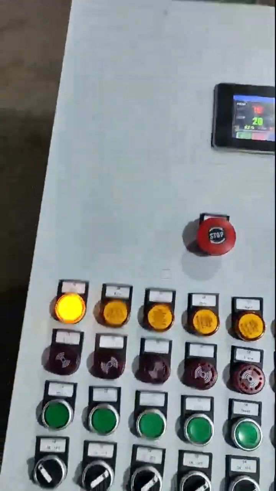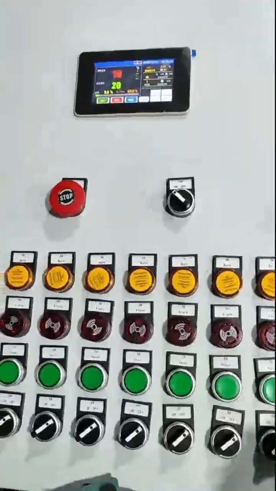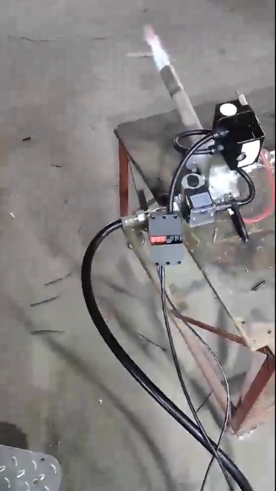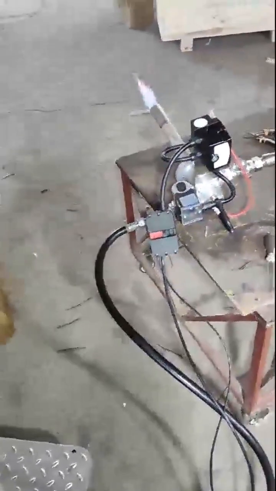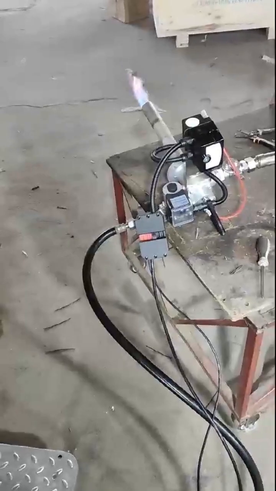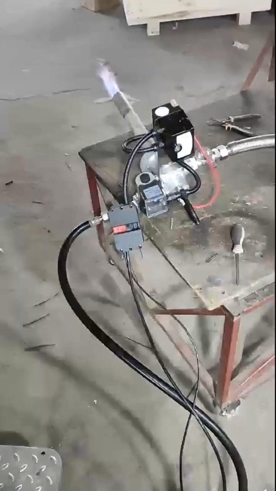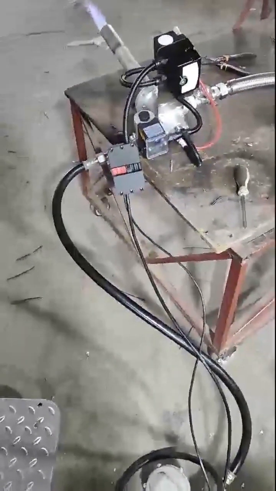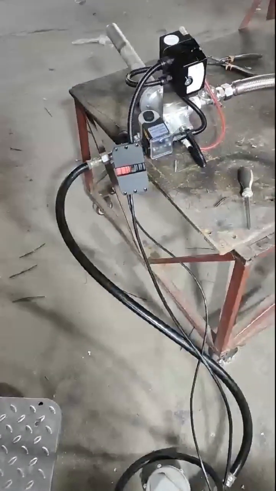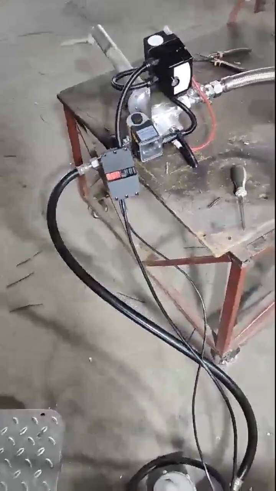When the burn light comes on, all 10 lights will be on. If there's any problem, for example with the flame, I'll simulate a gas shortage. You see, now the gas suddenly runs out, and the flame goes out. After the flame goes out, this light will sound an alarm. After the alarm sounds, the solenoid valve will cut off the power, and it won't let gas through. Then the control box will also light up red.